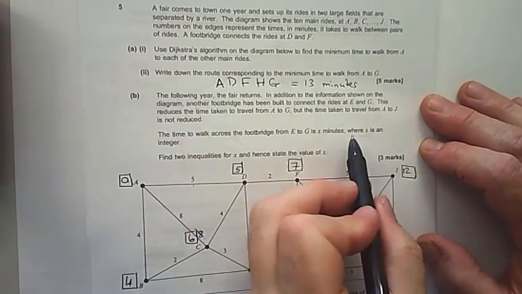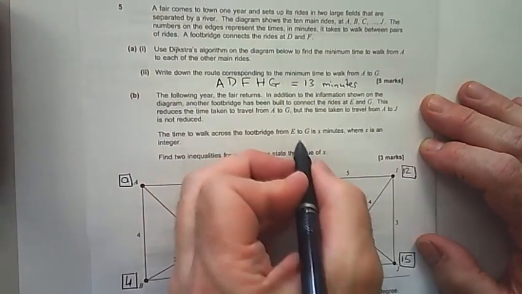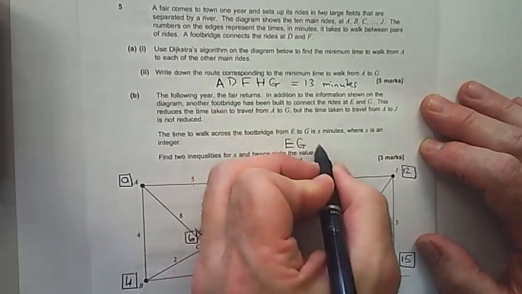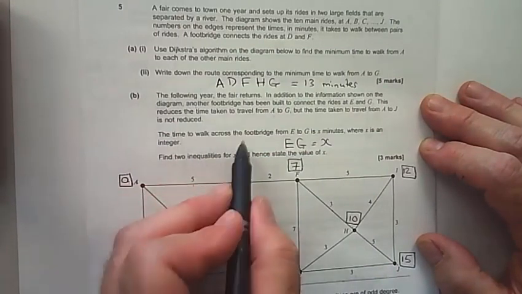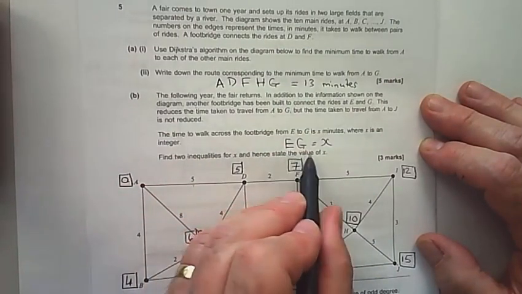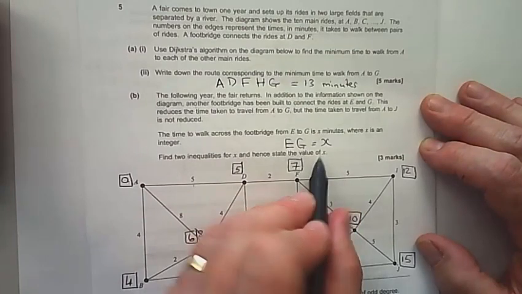So if we call E to G X, find two inequalities and hence state the value of X.